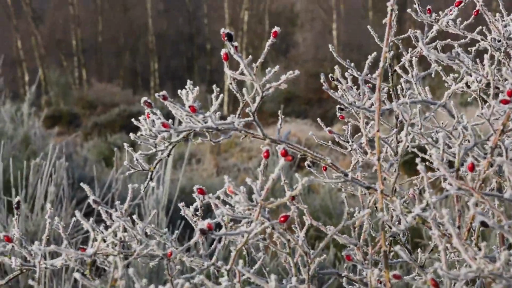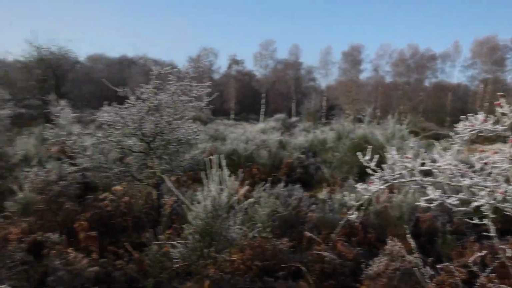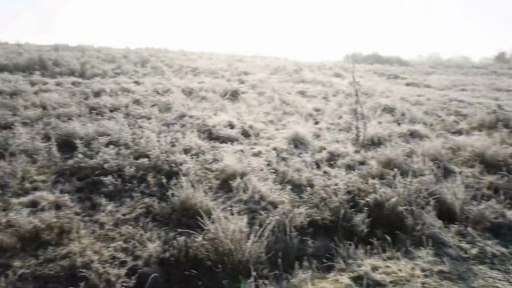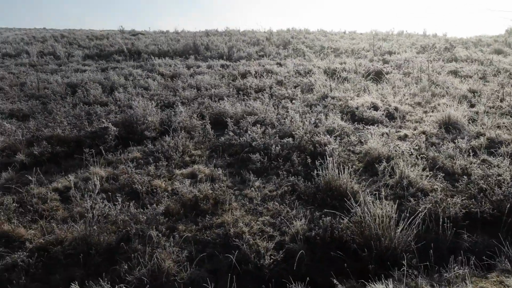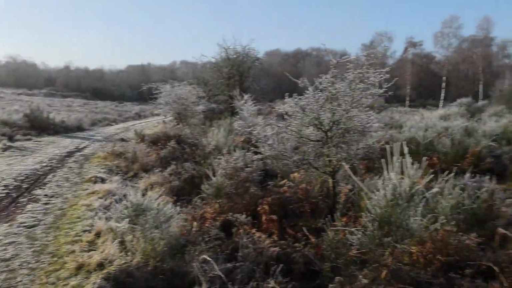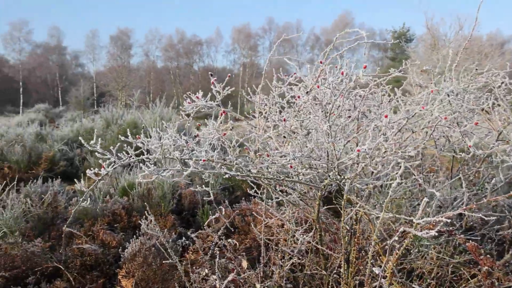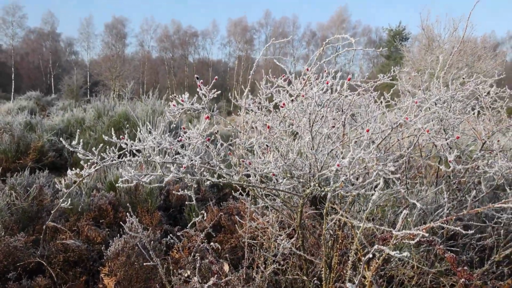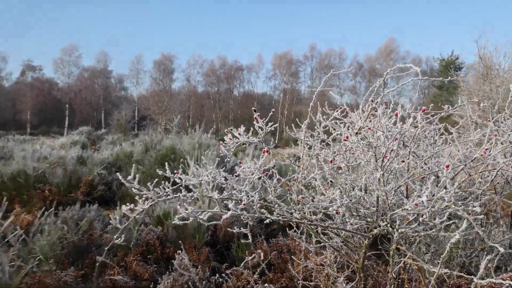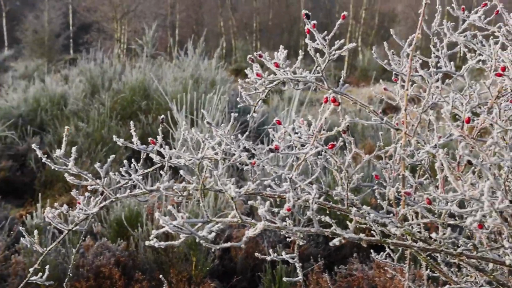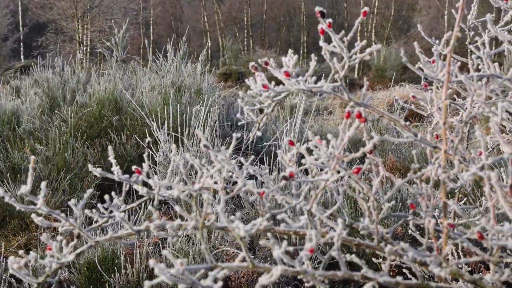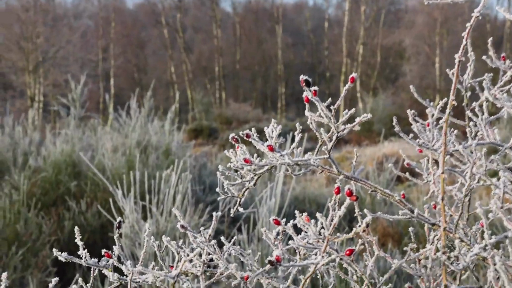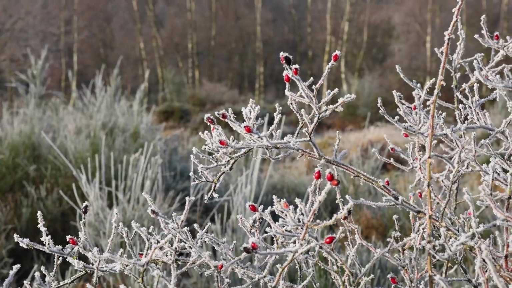Okay, so now the sun has come out really strong, coming in from over here, and things are going to burn off pretty quick. The fog's disappearing, the mist, but what it is doing is it's lighting up this frost, and it's giving you the opportunity to get some beautiful images of the frost before it melts.